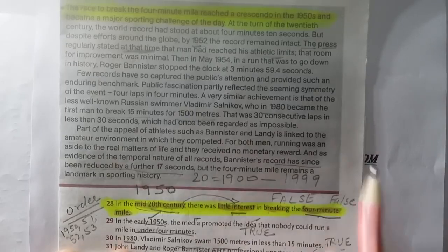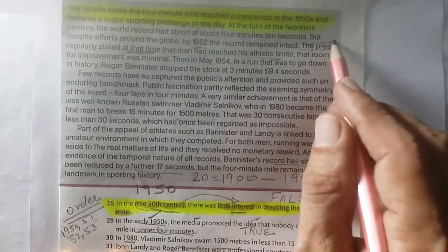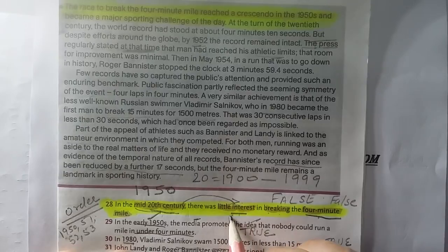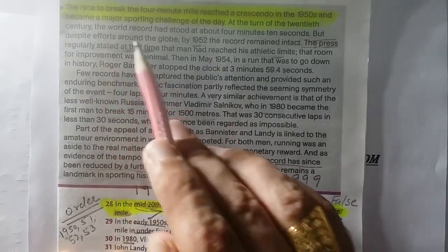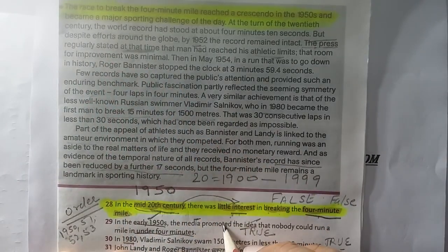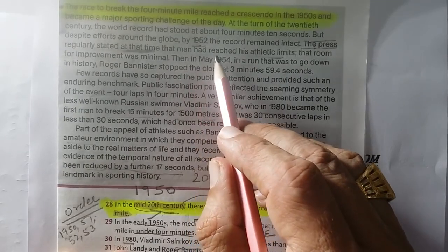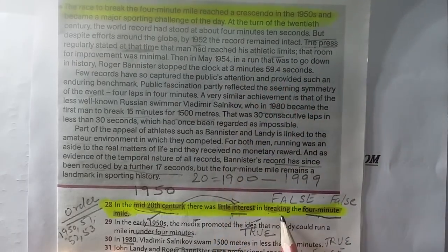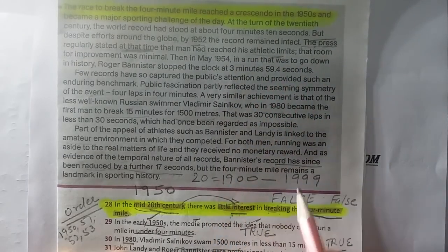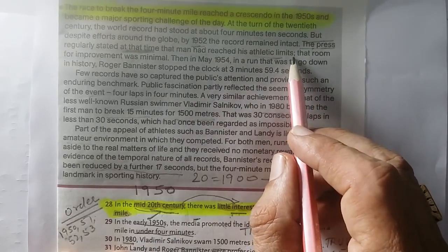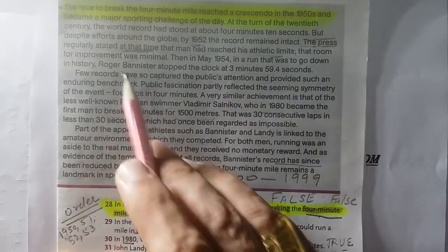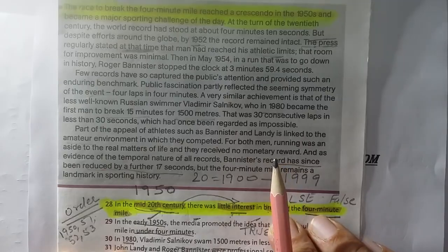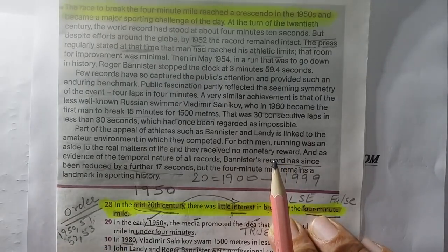He said the media, he said the press. Okay, I'm right. Promoted, he said regularly stated, that man had reached his athletic limits, that room for improvement was minimal. So there was minimum room for improvement.